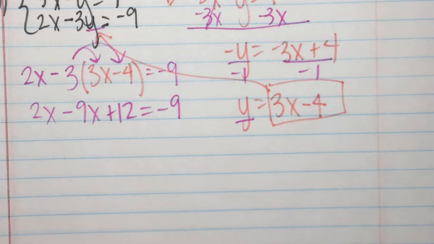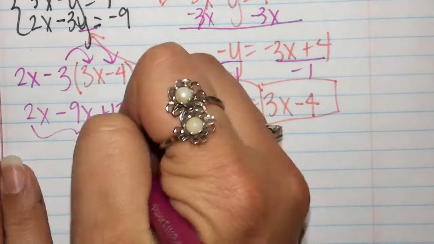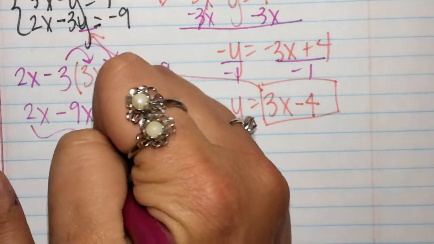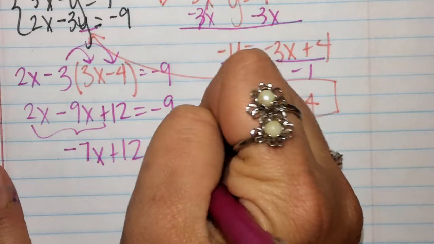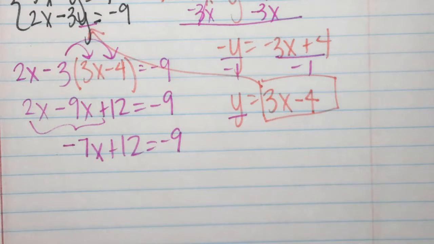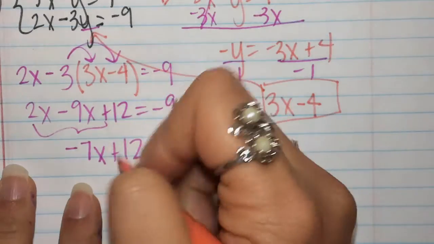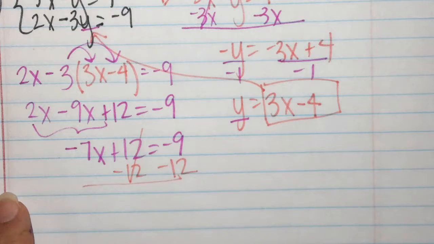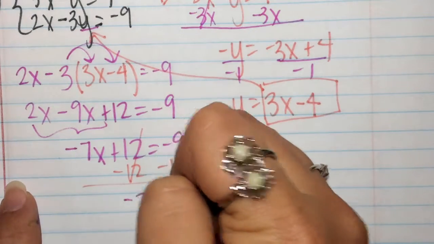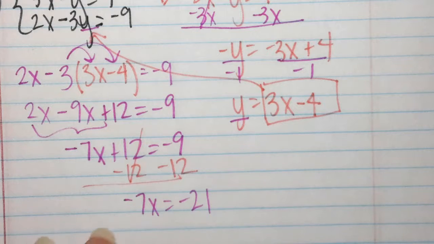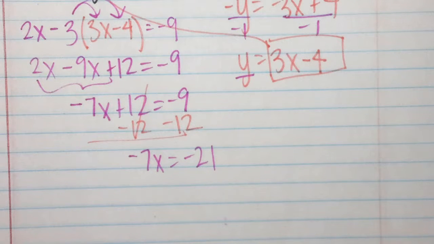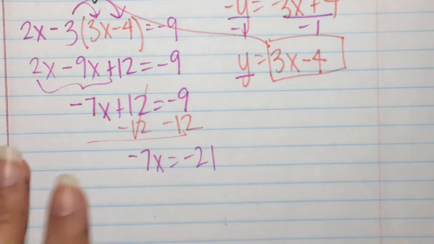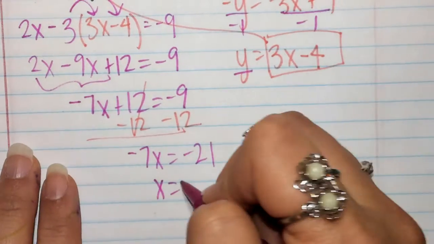Are we ready? Okay, so now we combine like terms. We do 2x minus 9x, and that gives us negative 7x plus 12 equals negative 9. Then we subtract 12 from both sides. And we get negative 7x equals negative 21. Do we agree or disagree so far? Hopefully we agree. What's our last step? Divide by negative 7. So what is x? 3.